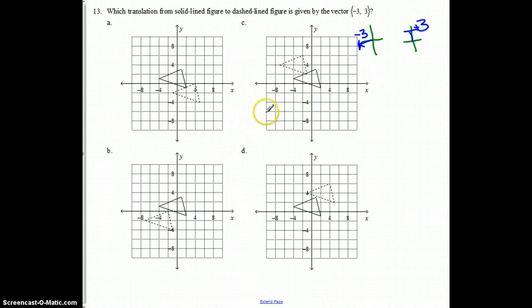So I want to look at where from solid to dashed, it looks like it moves to the left and then moves up. Now this one goes to the right and down. Can't be that one. This one goes to the left but goes down. Not that one. This one goes to the right and up. Not that one. So this one goes to the left and goes up. This is the only one that fits that. So that's C. So actually you have to almost take this part and dissect it a little bit in order to be able to get where it's going to go.